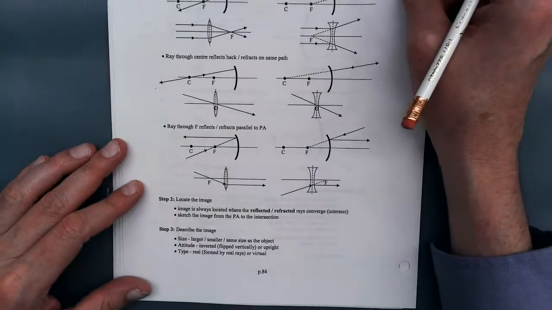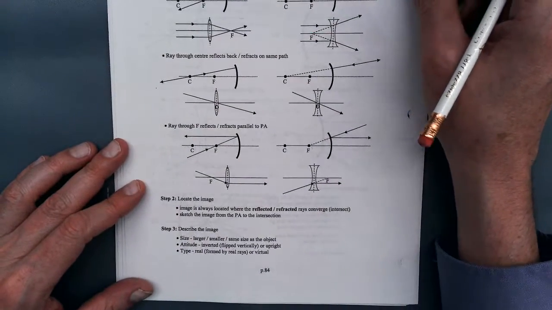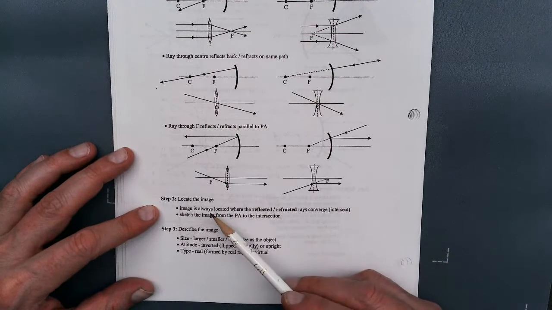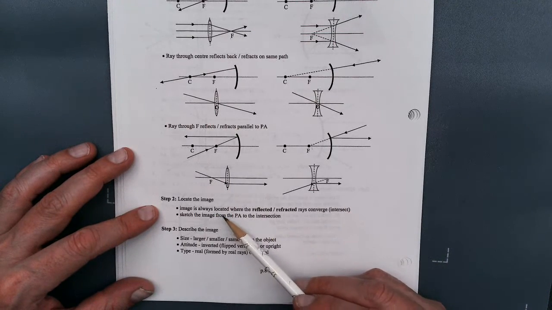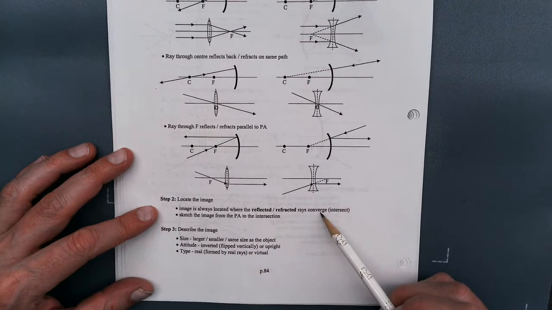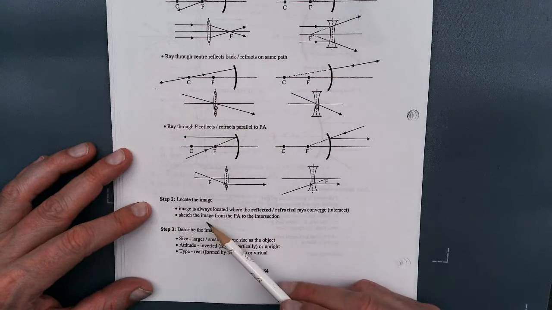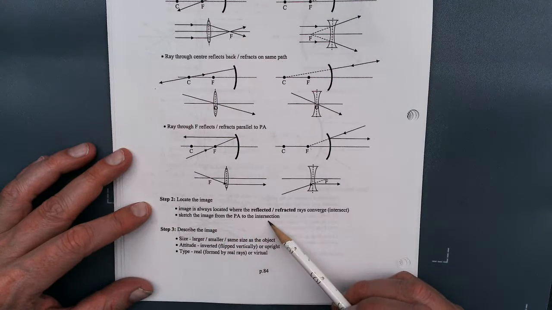Now you generally need at least 2 rays to be able to find out where an image is going to be located, and that's why the process is important. Step 2, locate the image. The image is always located where the reflected or refracted rays converge, which is why you need to draw more than one, or intersect. You sketch the image from the principal axis to the intersection.